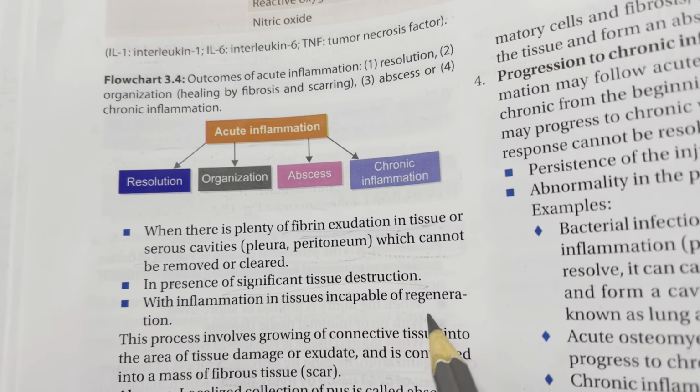So it is a localized collection of pus. So if the area of acute inflammation is walled off by inflammatory cells and fibrosis, then the neutrophil products destroy the tissue and it forms an abscess.